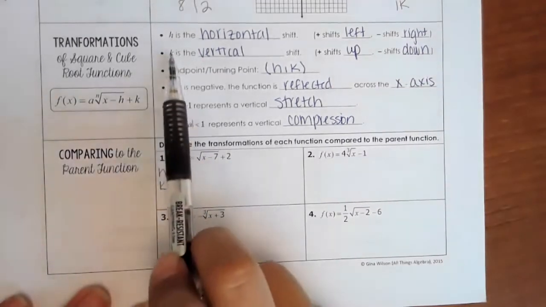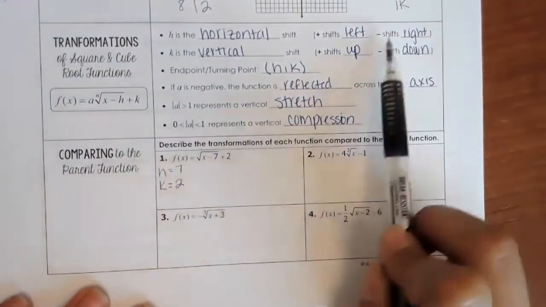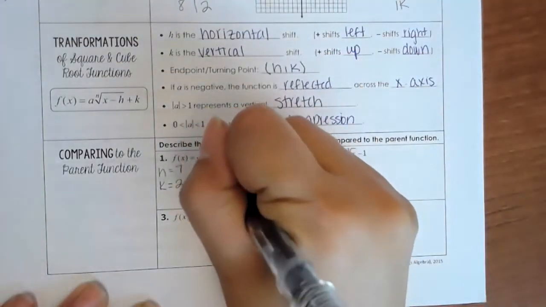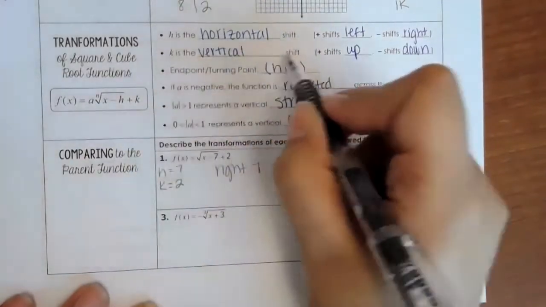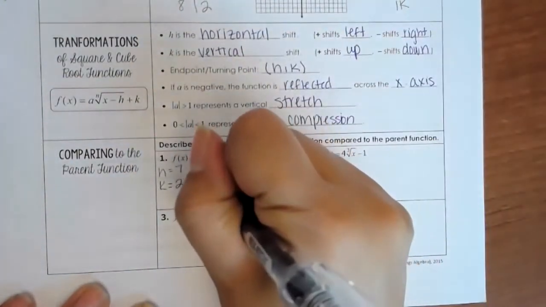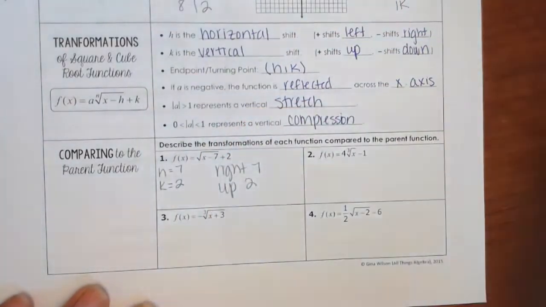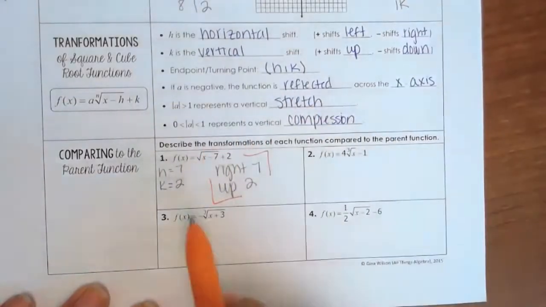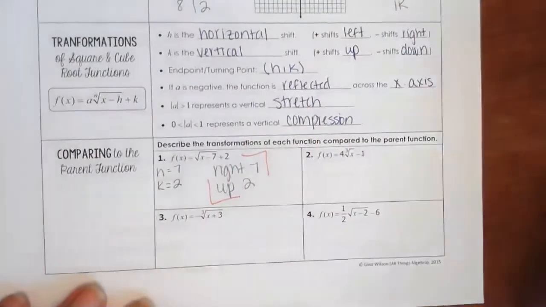So then you would say, okay, h is horizontal. Since it was negative in the function, we're going to go right. So you just tell me the direction it's going and by how much. And then k is vertical. Since it was positive, it goes up. So this function was moved right 7 and up 2 compared to the original one.